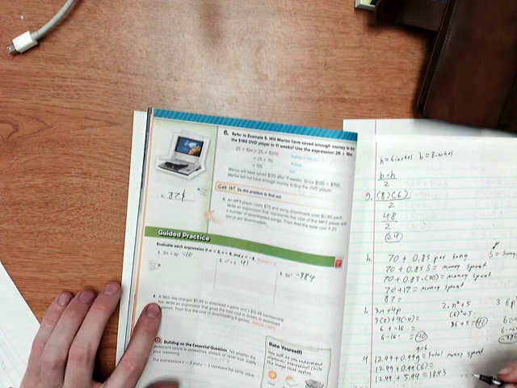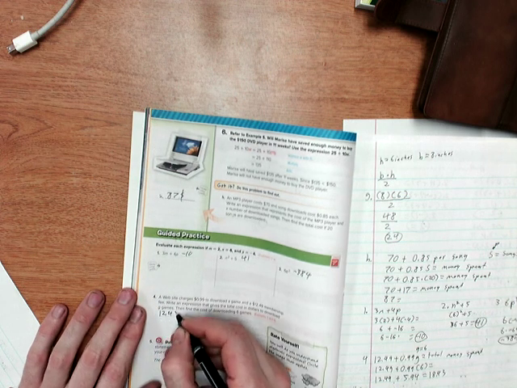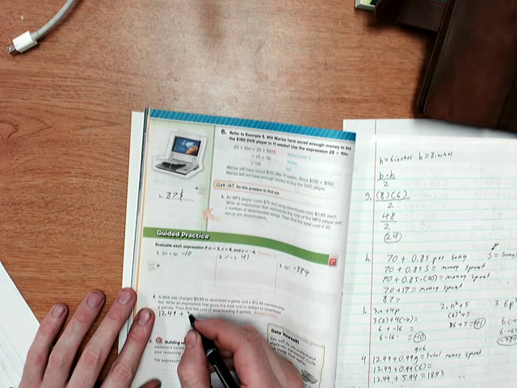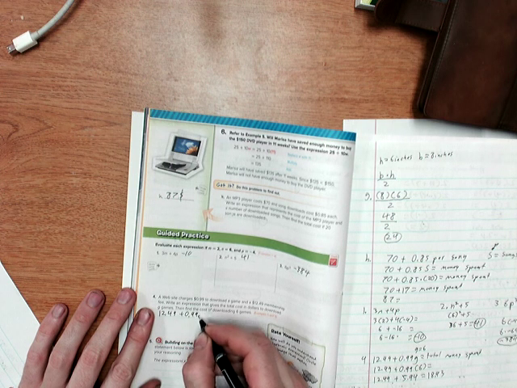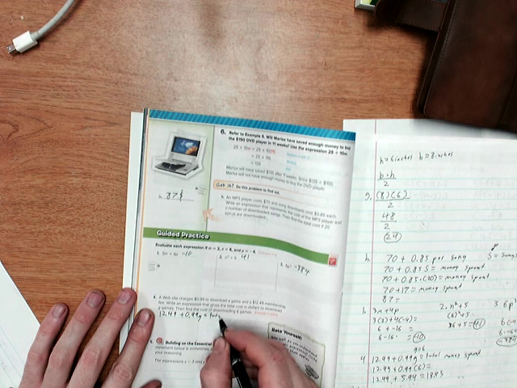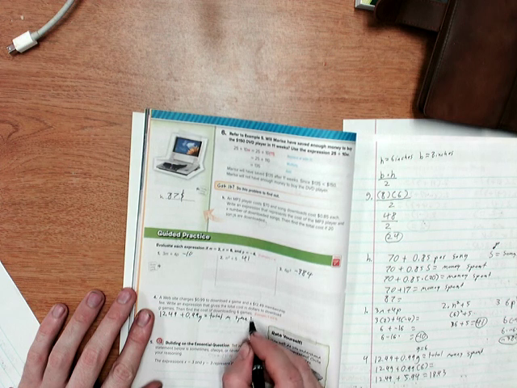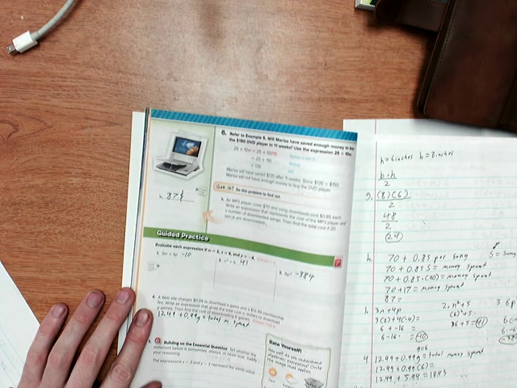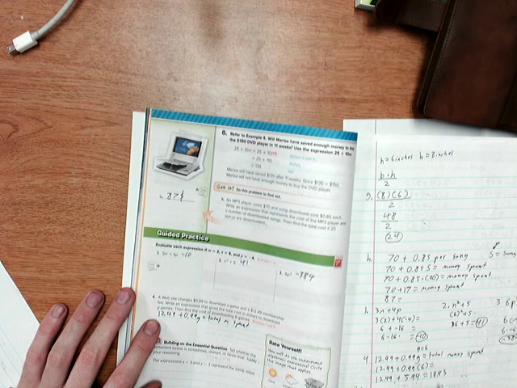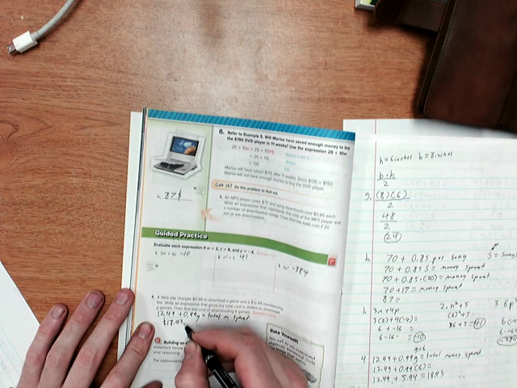Now over here, we have to write a formula, which is 12.49 plus 0.99g equals total money spent. And evaluated at 6 games is $18.43.